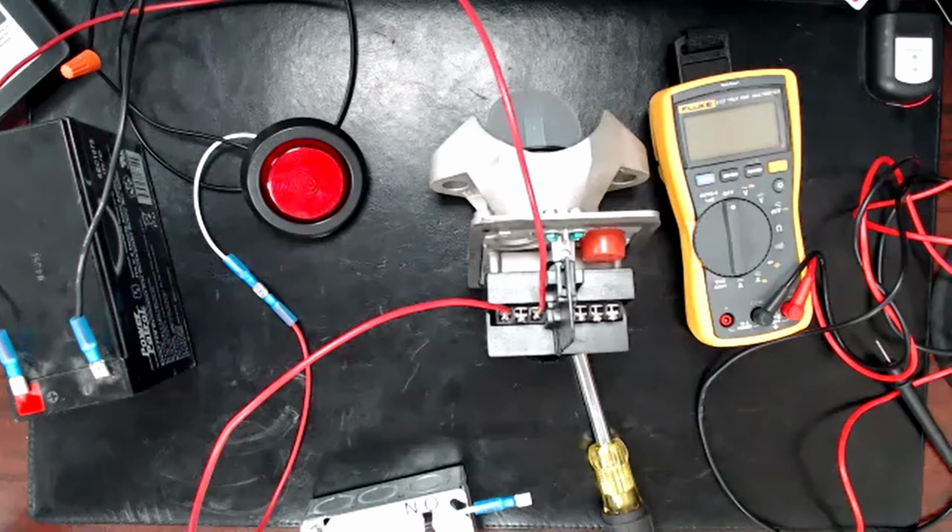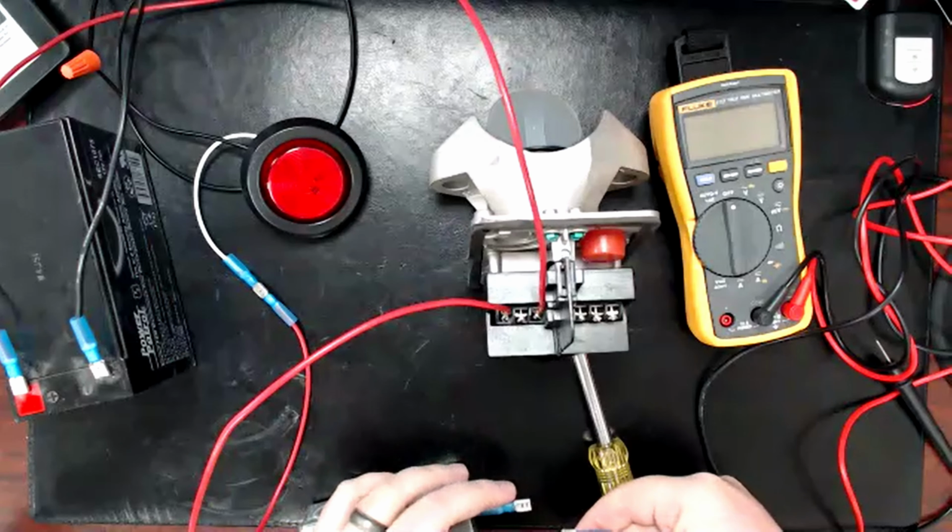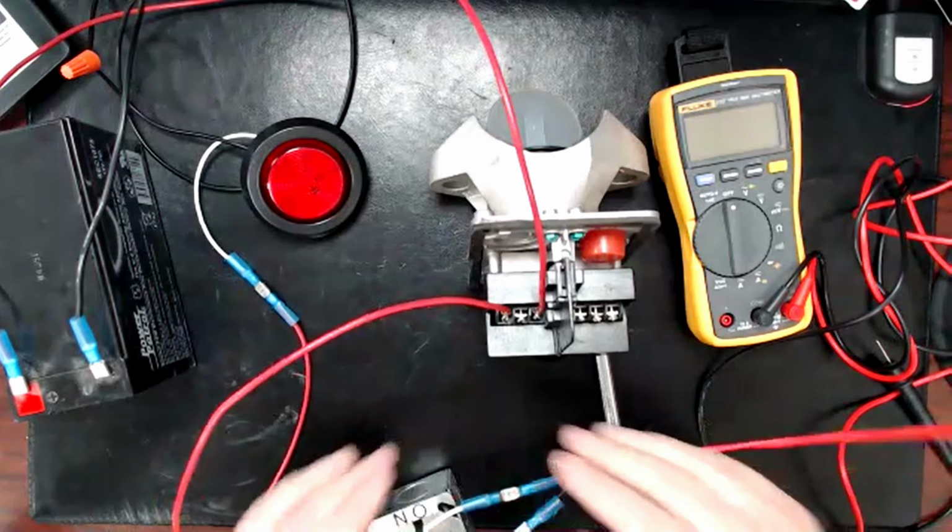Should be good enough. Okay, so in this, I'm going to use the black conductor as my common, and I'm going to use the red conductor as my normally open.